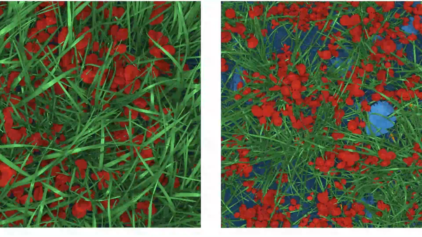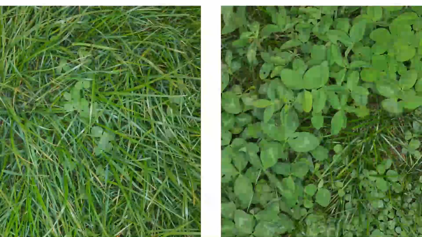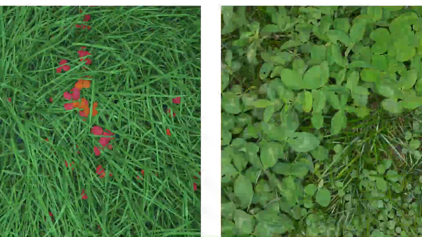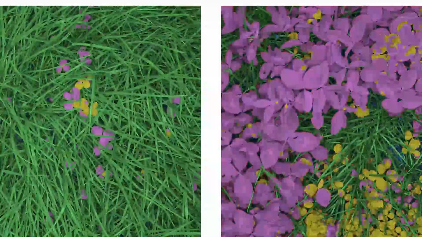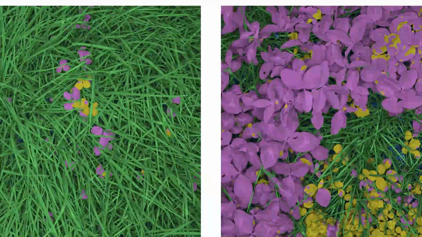We can go a little bit further. We know that it works pretty well for distinguishing grasses and clovers. We can also do a little bit more and try to estimate the clover species. In this case, purple represents red clover and yellow represents white clover. Now this is a much harder task.